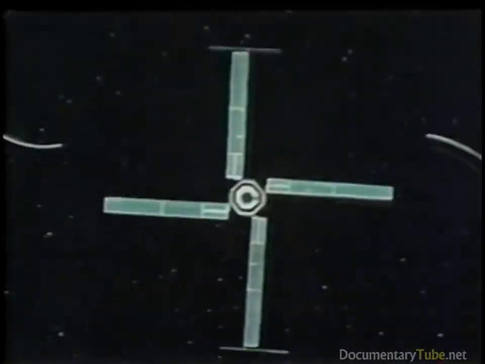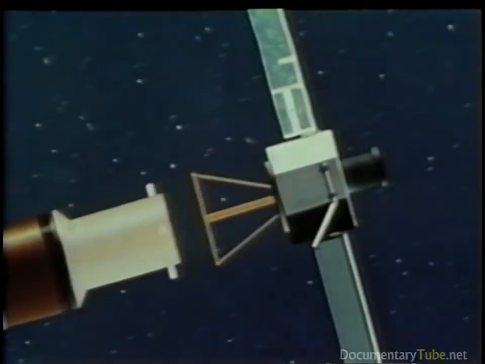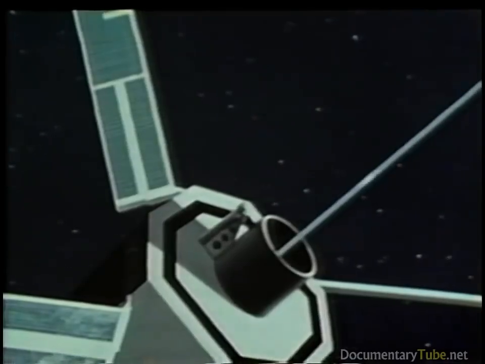Navigation satellites, such as the U.S. Navy's Transit System and the Joint Service Navstar GPS Global Positioning System, use lower orbits so that a user can receive signals from more than one satellite at any time.